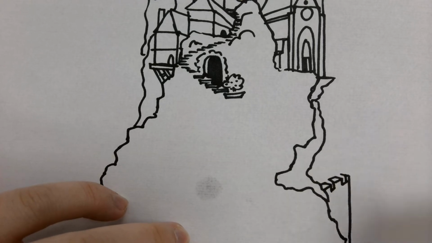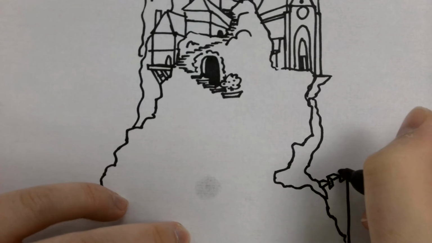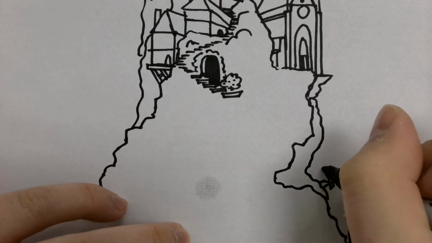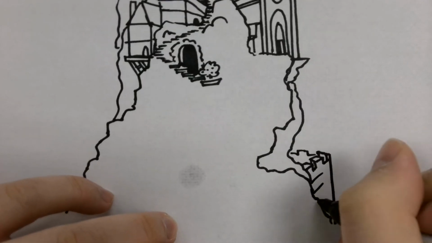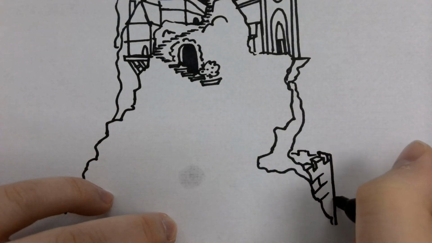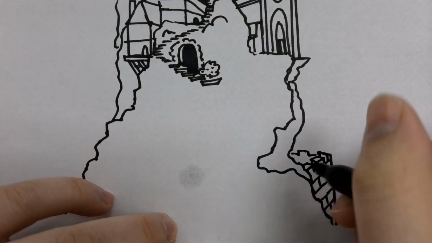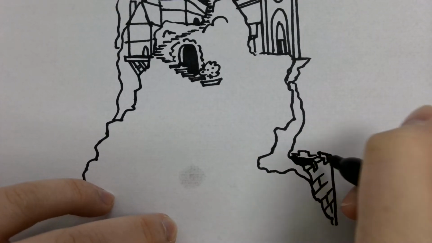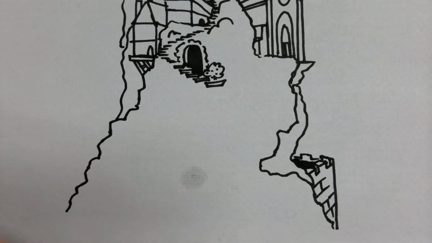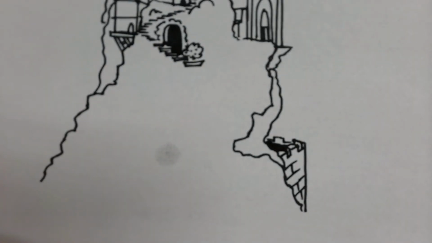Draw some of our squares. And then draw diagonal lines on this to make it look like 3D. Put some shading behind this. There we go. We've got a little cool castle wall built onto our cliff.